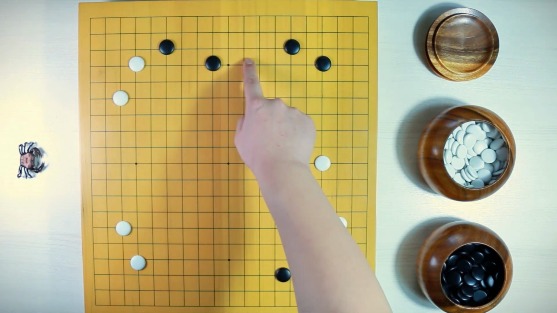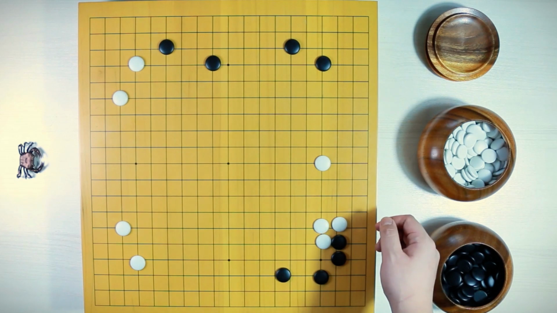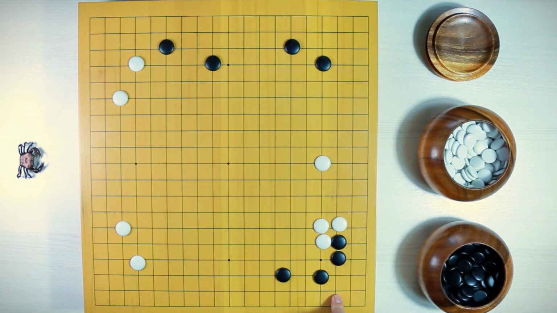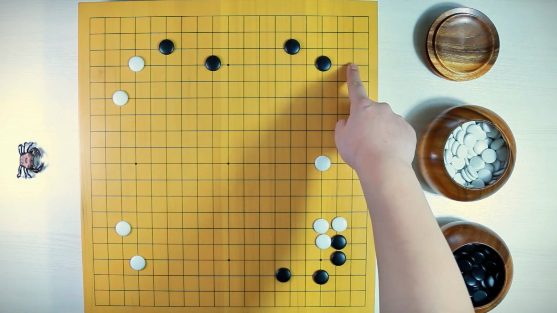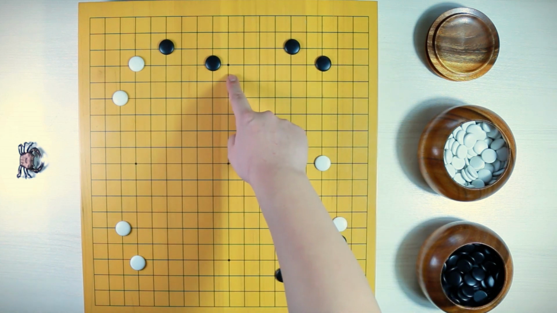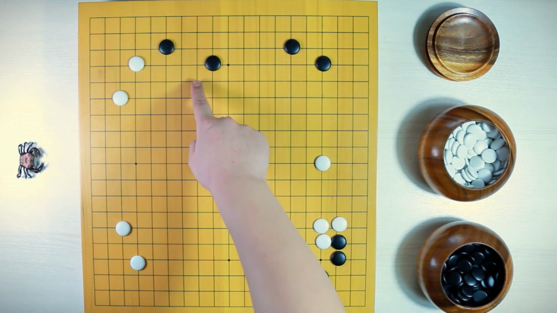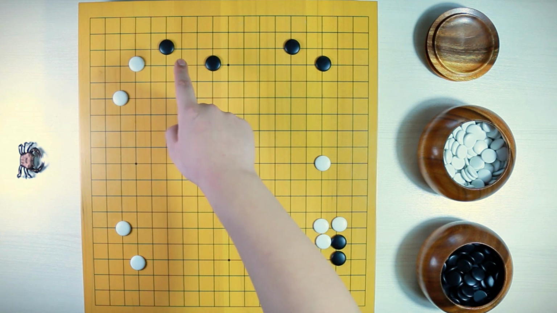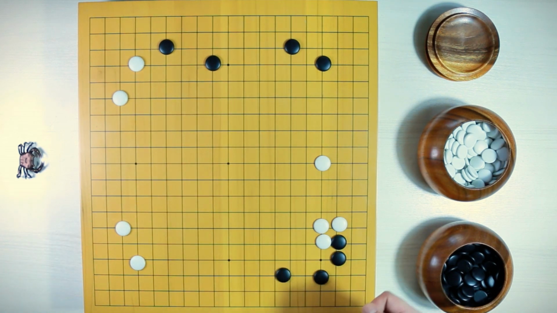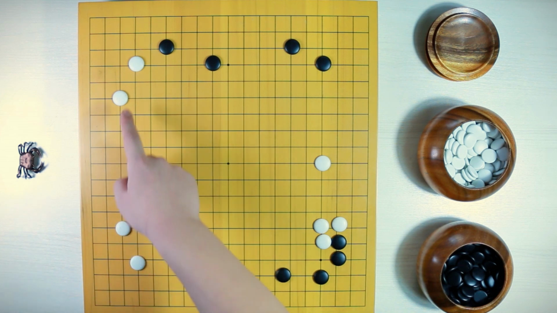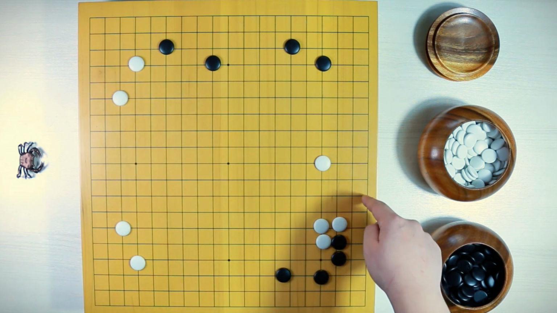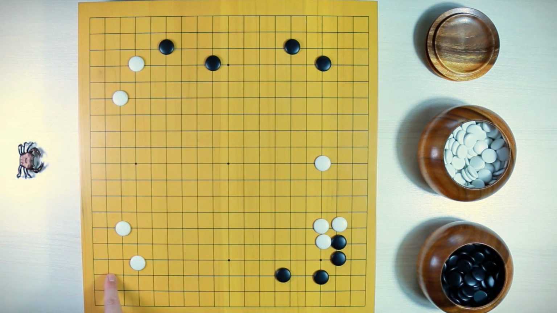And this wide area, just consider it 5 points. So black got 14 plus 10, 24, plus 5, 29, plus 4, that's 33. And white, that's about 6 points, that's 10, and that is 6. So 6 plus 6, 12, and plus 10, that is 22.